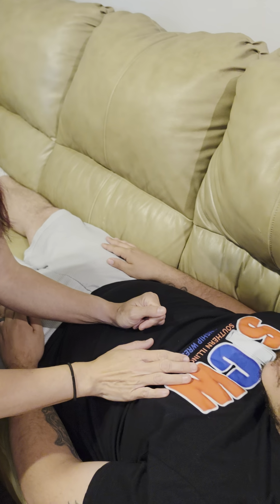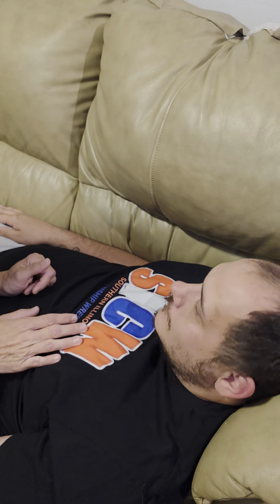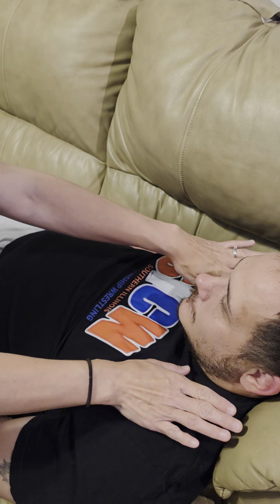So now I'm going to have him lift his head up and down. I'm going to have him turn his head side to side. I'm just looking there to see if he has any appropriate range of motion. Any pain or discomfort when you do that? Nope. Perfect.